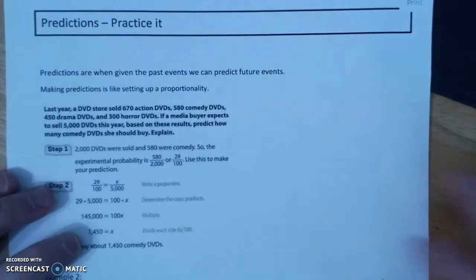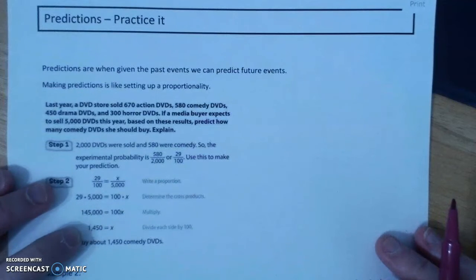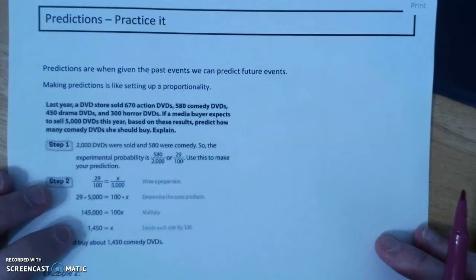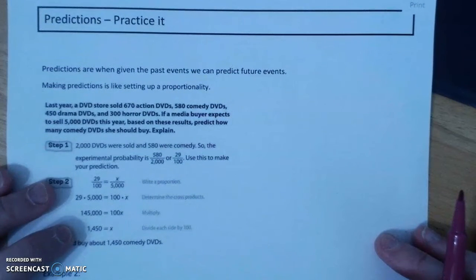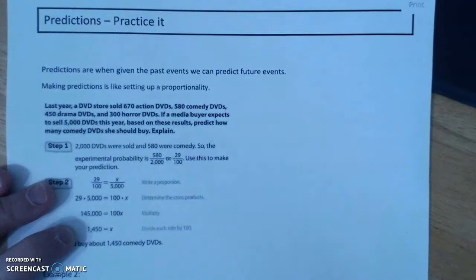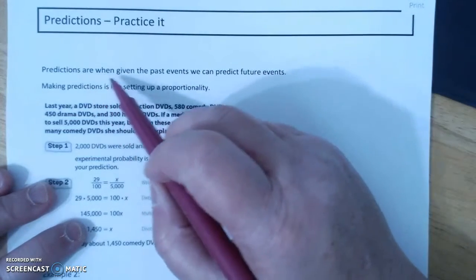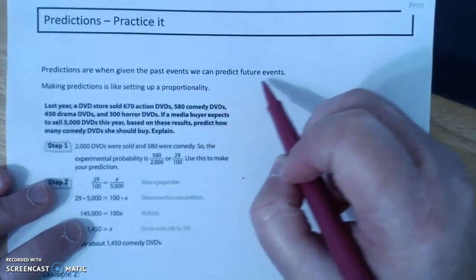So the last part of the probability unit is predictions. Predictions are when you take something that happened and predict if in the future it would always happen. There's a phrase: past performance predicts future performance. So we're going to take a past event and predict future events. Predictions are when, given past events, we can predict future events.